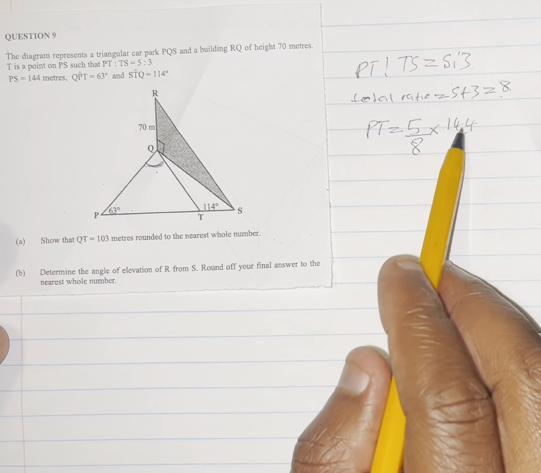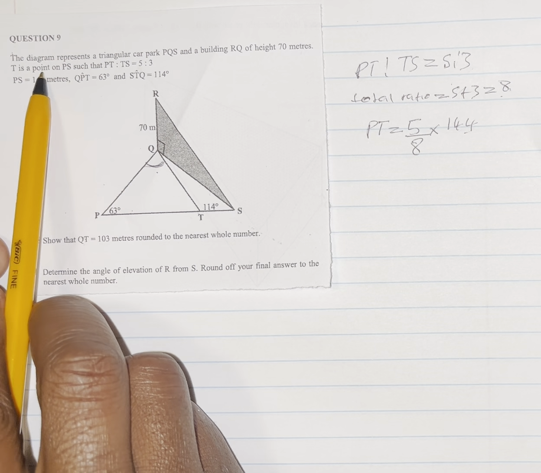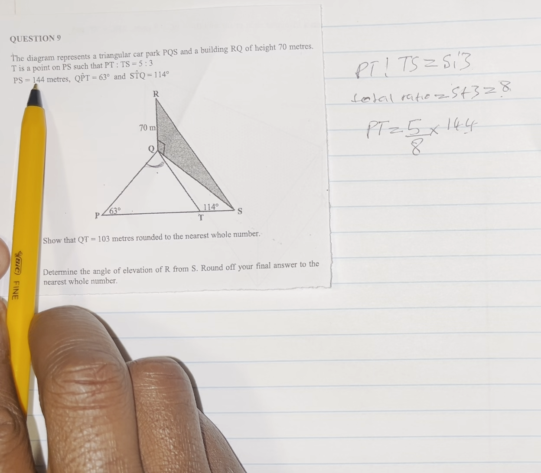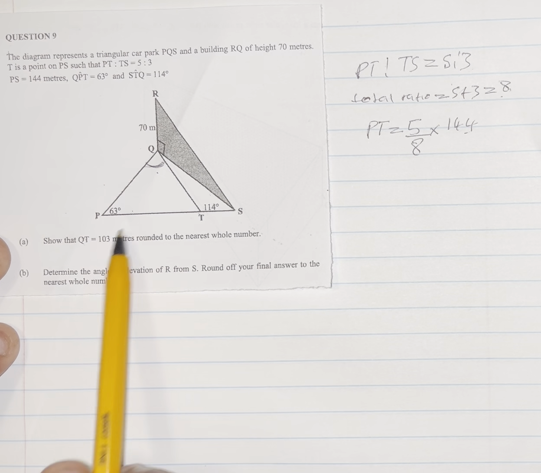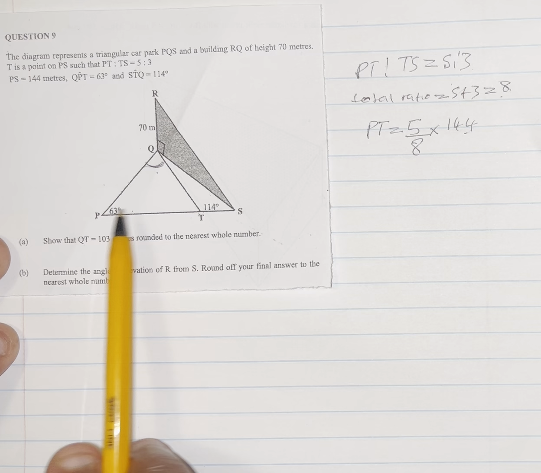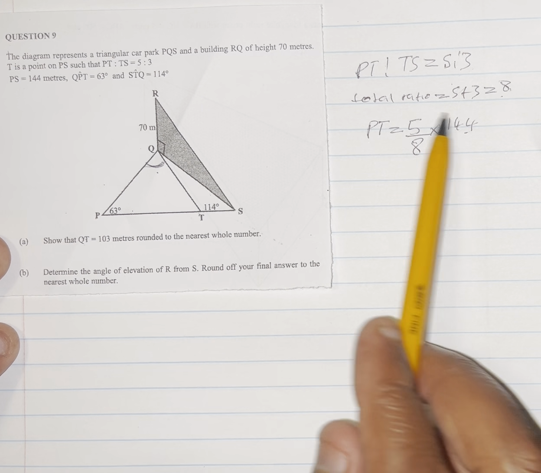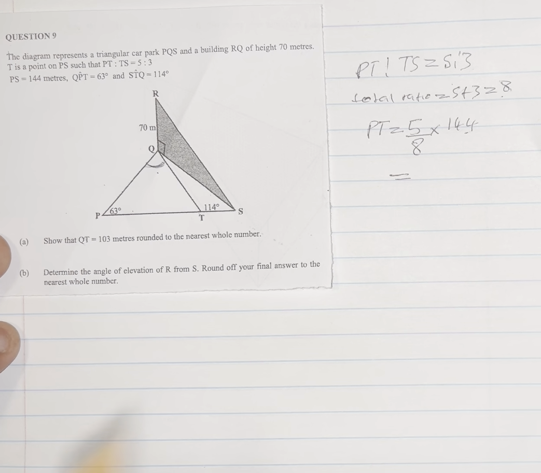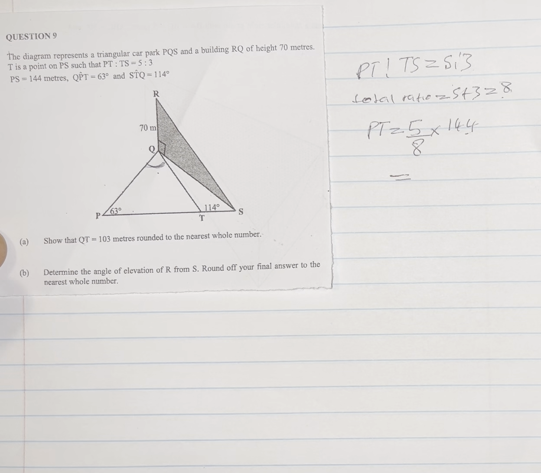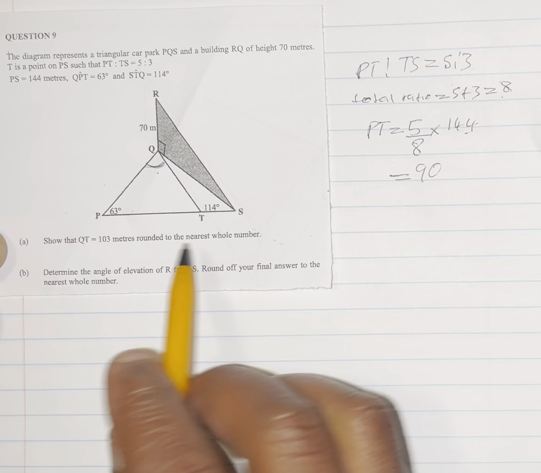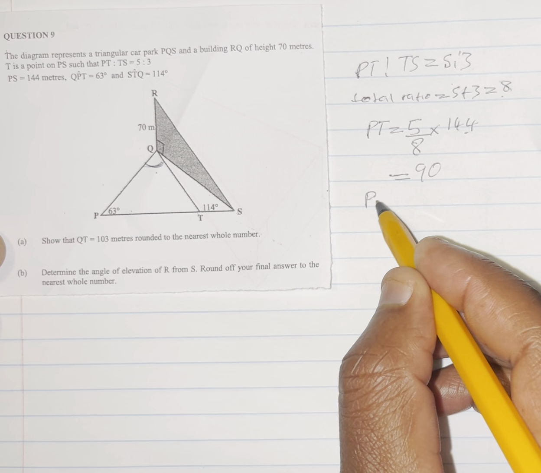Where do we get this 144? We have been told that PS is equal to 144 meters, not forgetting that PS is given by PT plus TS. That's why we end up having this. So when we use our calculator, it's 5 divided by 8 multiplied by 144. We're getting 90. So in that order, we can determine TS.